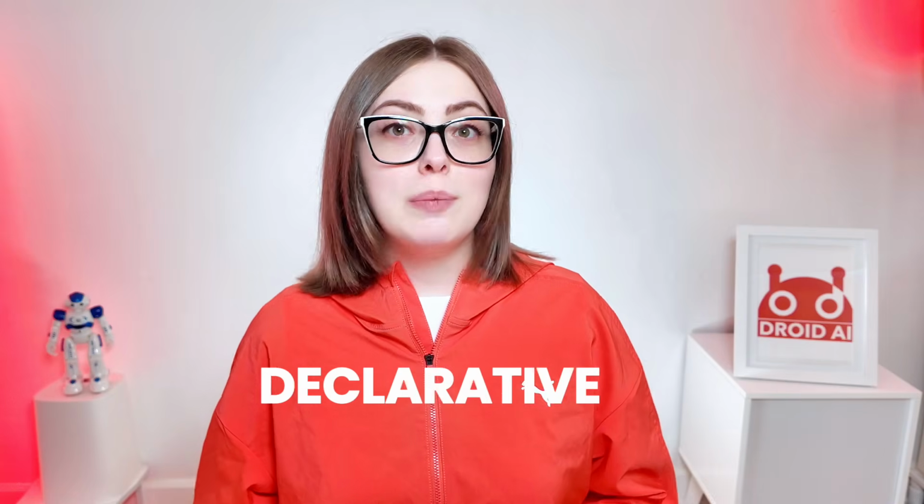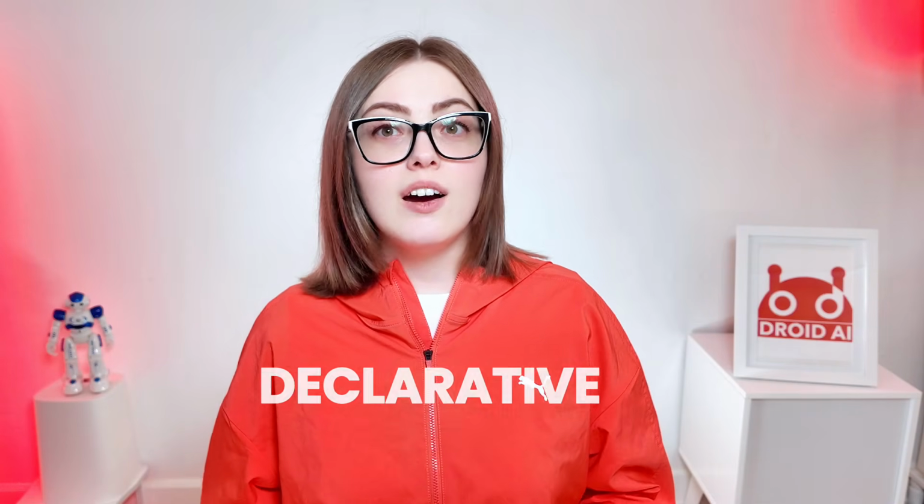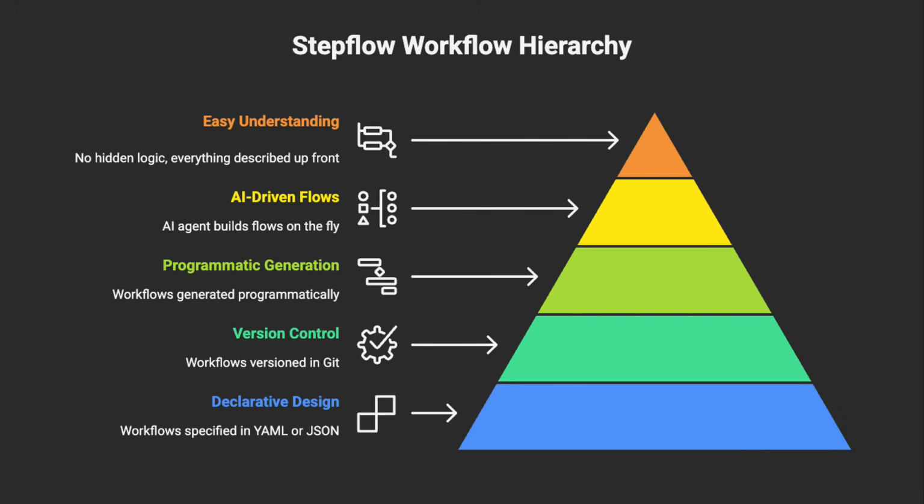It is declarative by design. Workflows are specified in YAML. Sounds simple, but declarative definitions are powerful. You can version them in Git, you can generate them programmatically, let an AI agent build a flow on the fly, and they're easy to understand. Input goes here, component A runs, its output goes to component B, then we produce result C, and there is no hidden logic. Everything is described upfront.